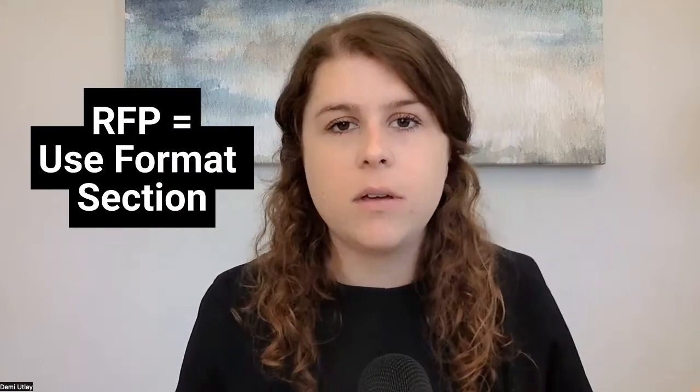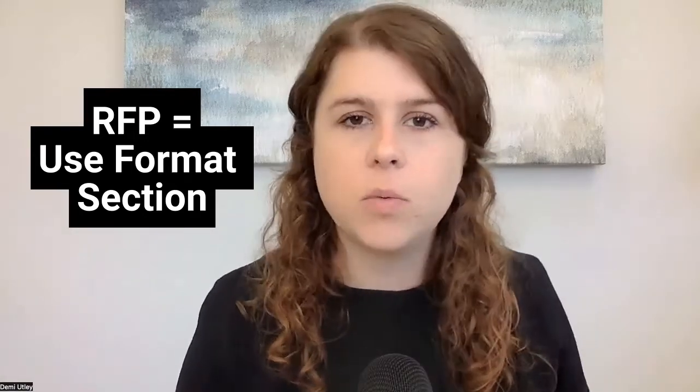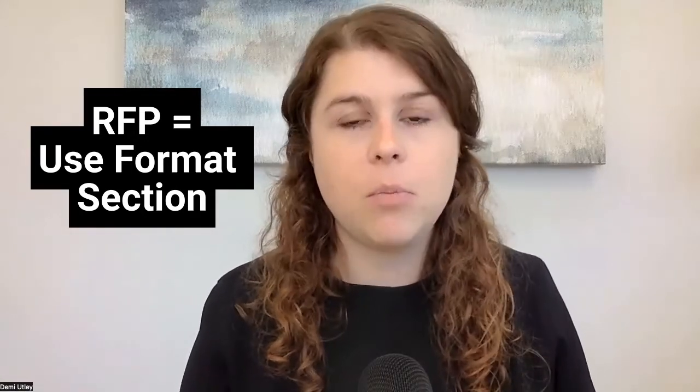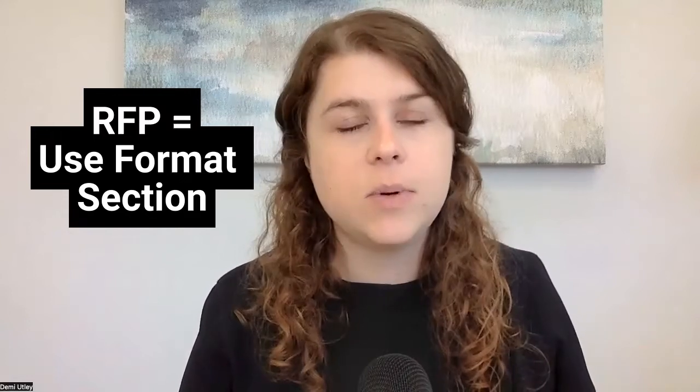First, I want to start with an easier situation, and that is when you're responding to RFPs. Most of the time when you have an RFP, they typically will have a section that is called the format section, or they'll just say, this is the structure we want you to follow when you send back your proposal. Of course, in those situations, that is the structure that you should follow.